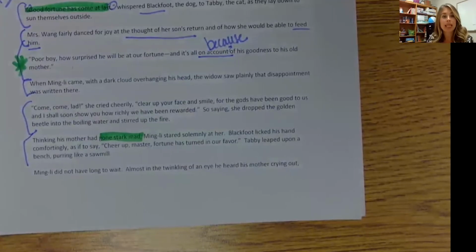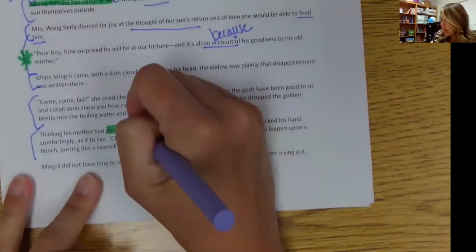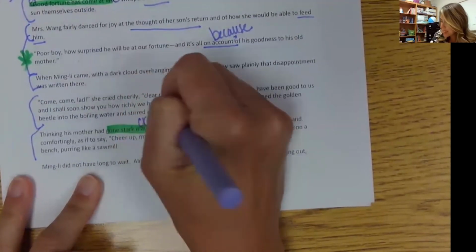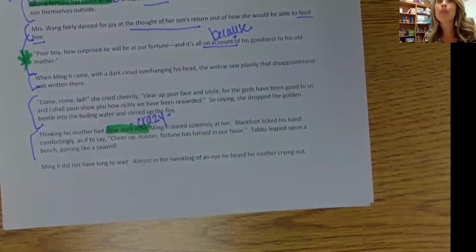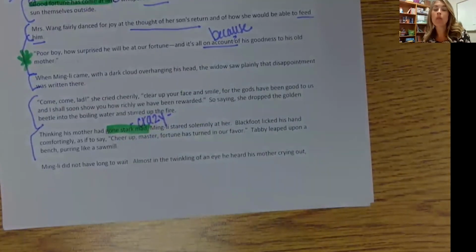Stark means completely, and mad means crazy. So Ming Li thinks his mother has gone totally crazy. Because remember, he's going out to look for food. They have no food, and all of a sudden he gets back and she's saying that we have this magic thing that can feed us food. So we were right about the way Ming Li looked at his mother.